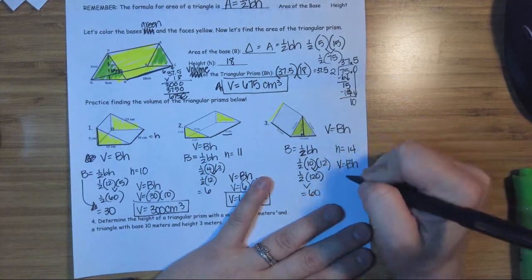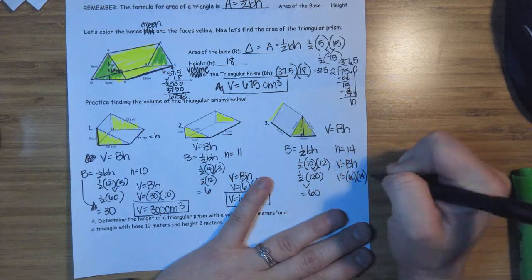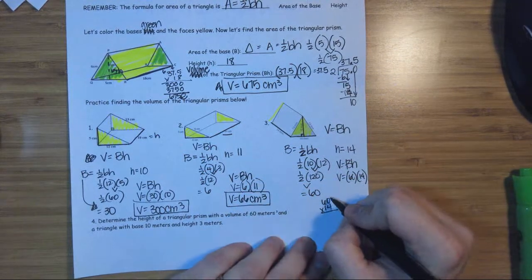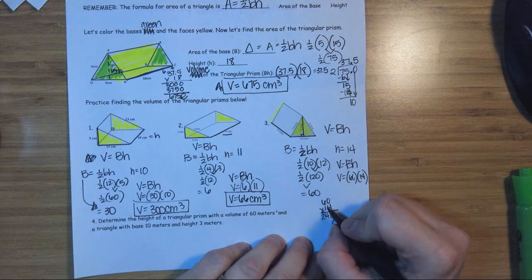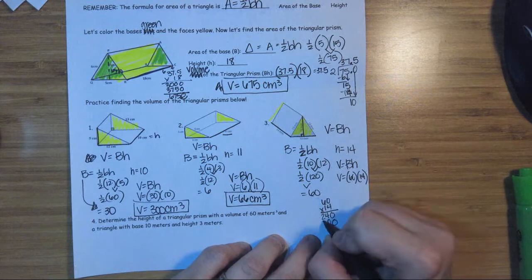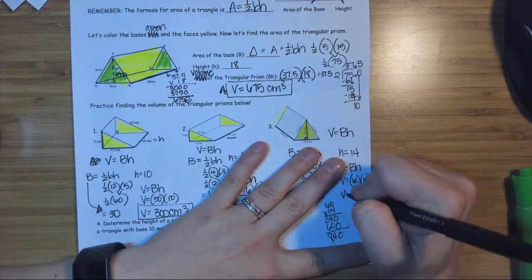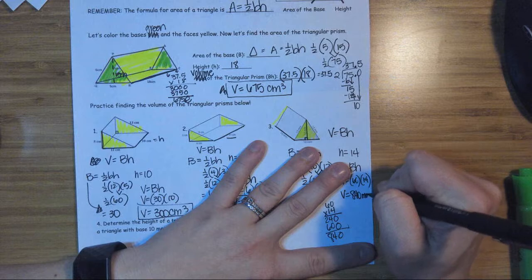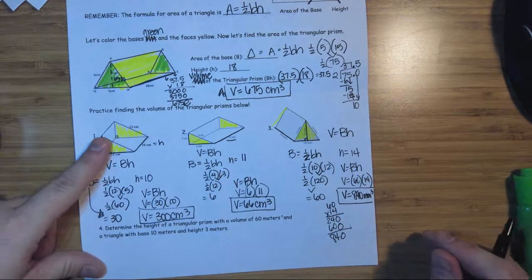Volume equals big B times H, so that's going to be 60 times 14. So let's do 60 times 14. 4 times 0 is 0. 4 times 6 is 24. And a 0. 1 times 0 is 0. 1 times 6 is 6. Add down, we get 840. So the volume of this triangular prism is 840 millimeters cubed. Please do not forget your units.